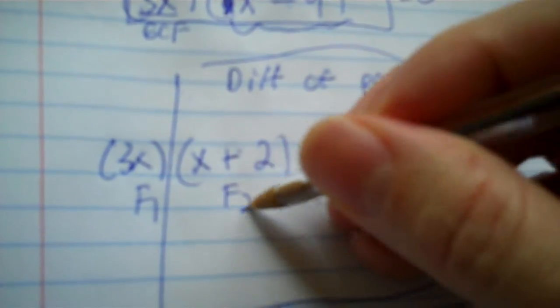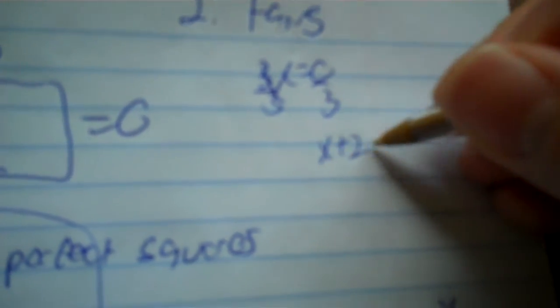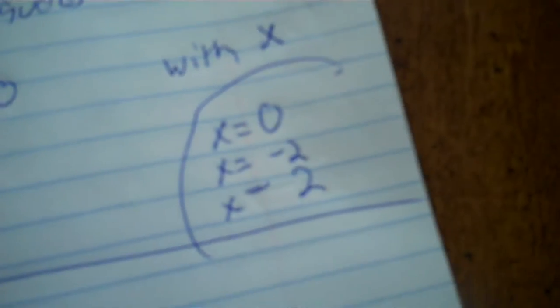You have your F1, F2, F3. So 3x could equal 0, so divide by 3, and that's 0. x plus 2 equals 0, minus 2, that's negative 2. Then x minus 2 could equal 0, so I add 2, and that's 2. 0, negative 2, and 2 are the 3 solutions.